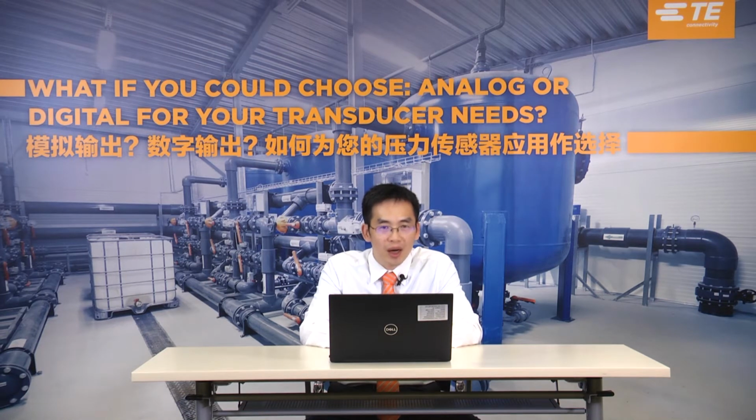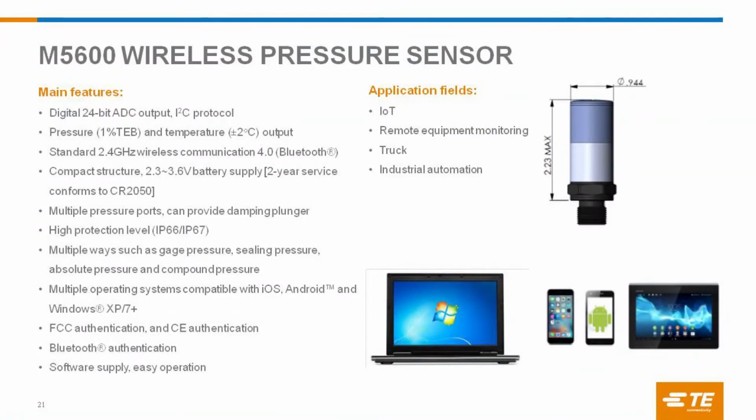So M3200 has the most efficient manufacturing features. We don't rely on many manual operations. We are designing the part to be built with automation. So that's the best part of it.